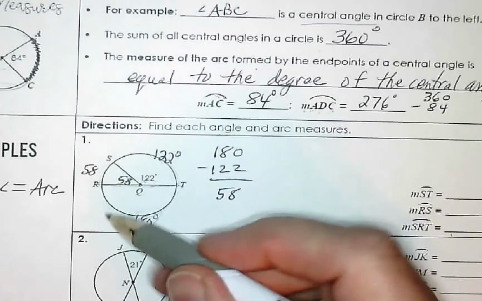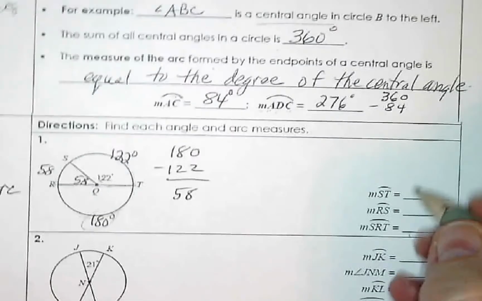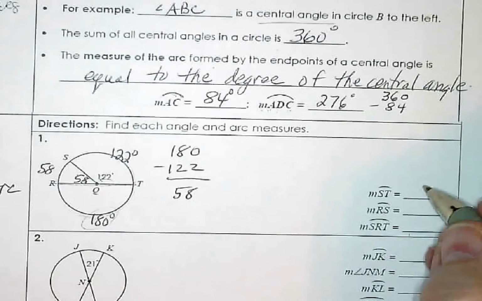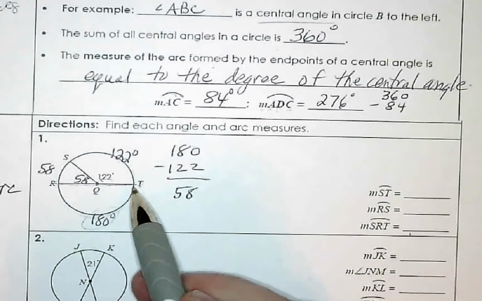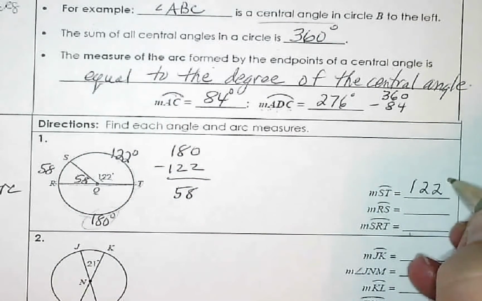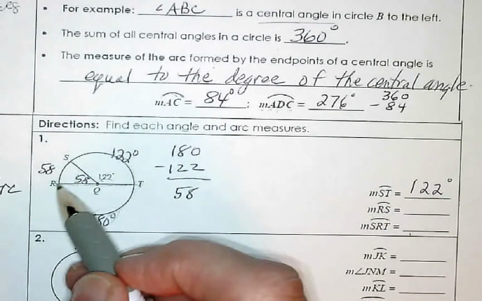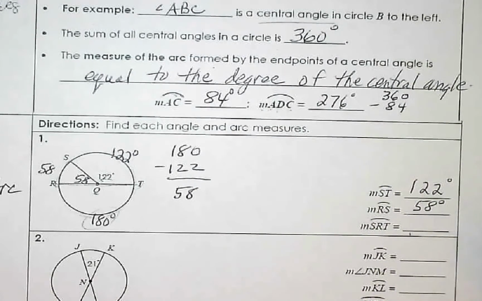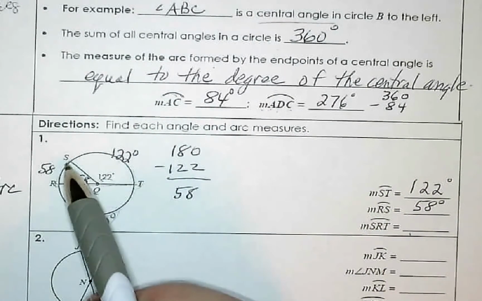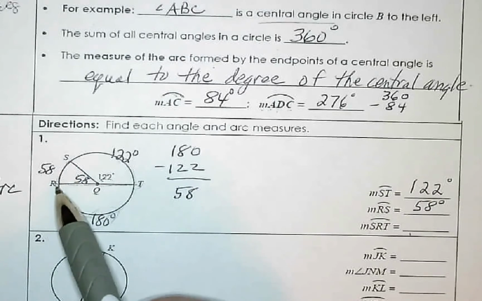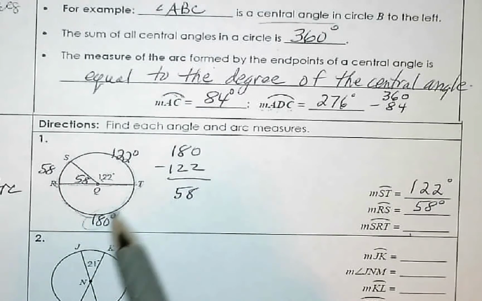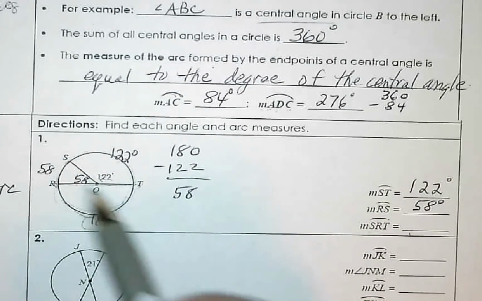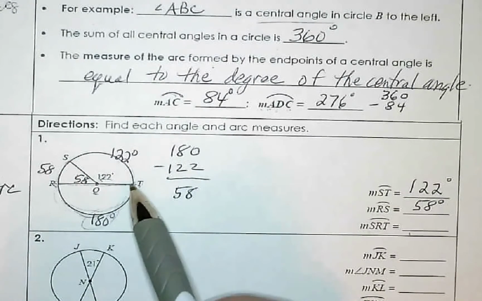Now that we have basically all the angles and all the arcs, this should be easy. Arc ST is 122. Arc RS is 58. Now, again, we're going to trace this out. For arc SRT, we start at S, go through R, and stop at T. So we're going to add arcs together.